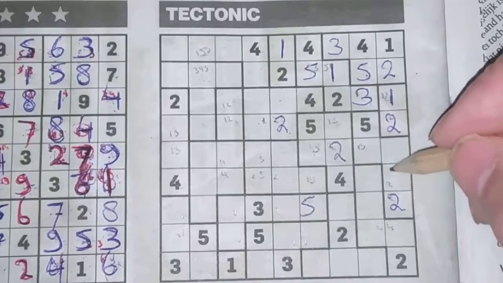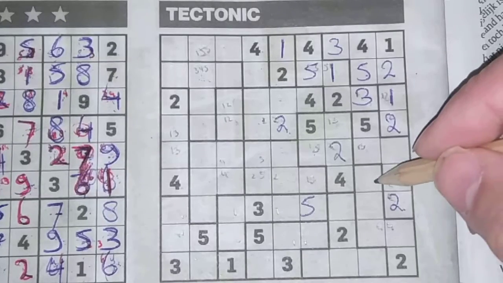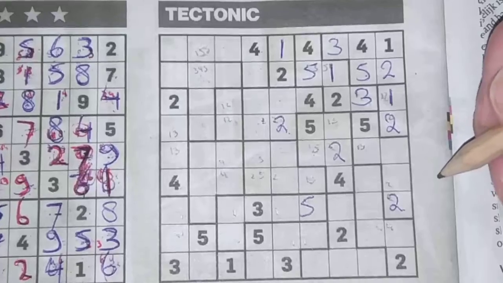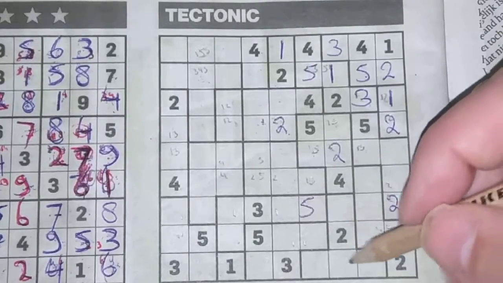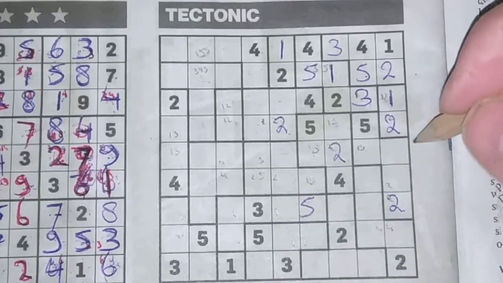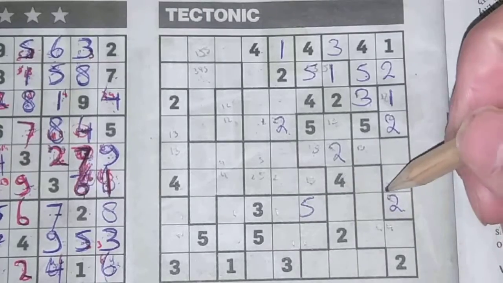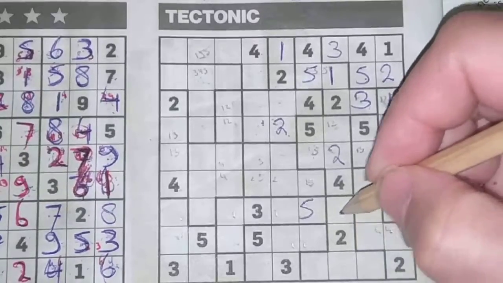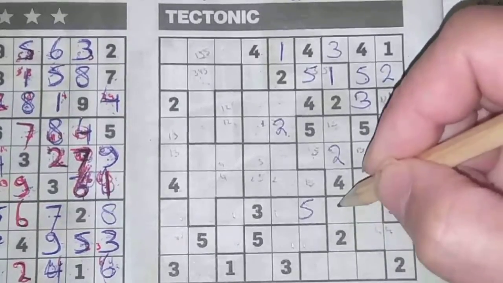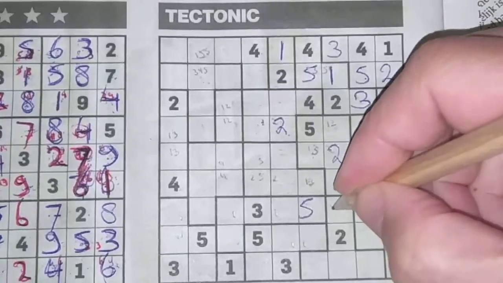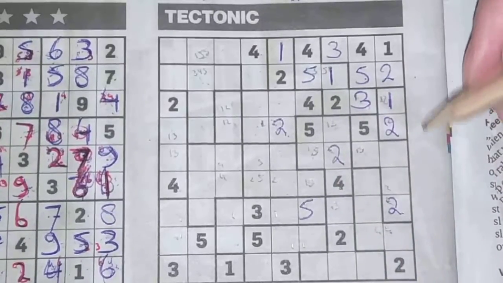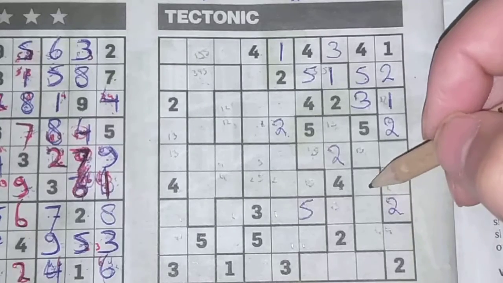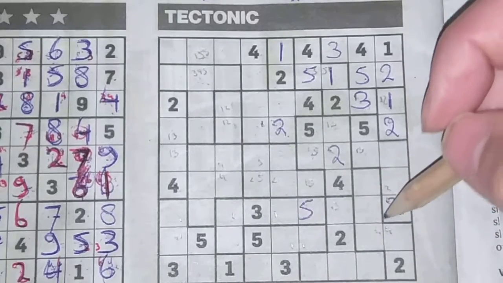If I place the 4 here, no, if I place the 5, I need more information. The 4, this box can only be 1 or the 3. 1, 2, 3, 4, 5. So 1 and 3. Alright. This 1 is the 3, then this is the 3.